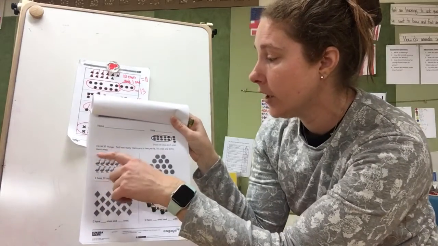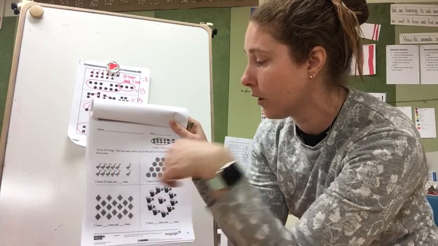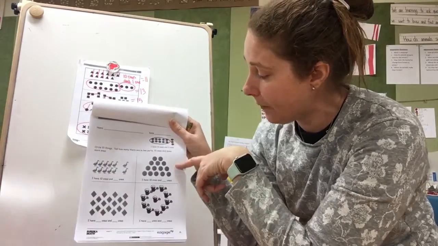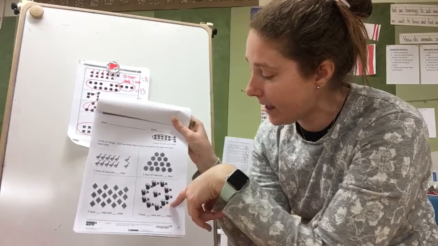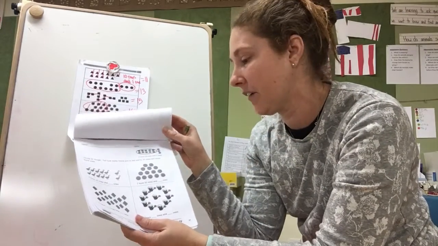So the same thing, circle 10 ones. Tell how many there are in 2 parts. 10 ones and some more ones. So how many ducks, how many happy faces, how many diamonds, and how many water pitchers for watering your plants. Okay, perfect for spring, right?